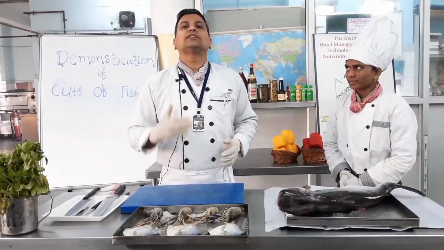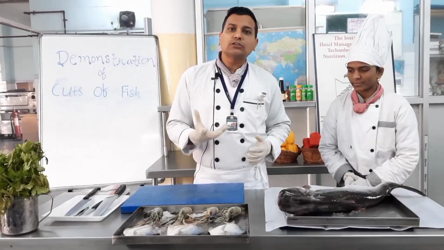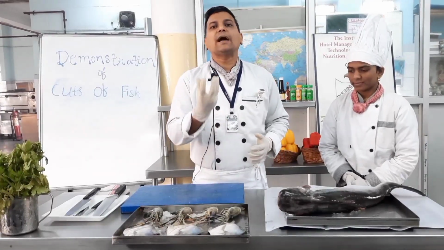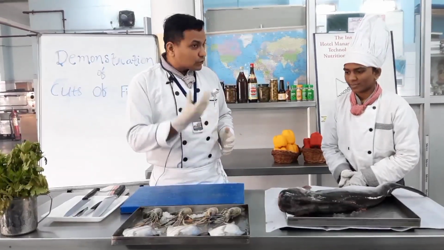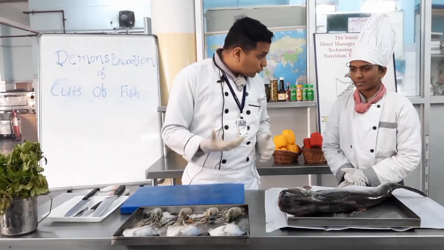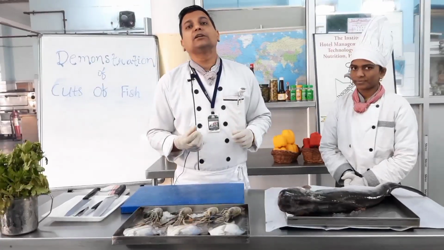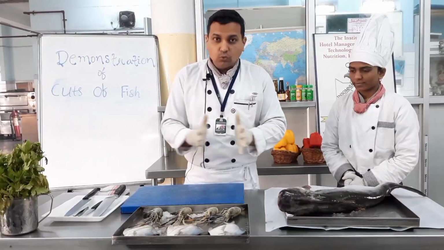Next is cephalopods. Cephalopods are those which have a pod in them. Examples are squid and octopus. They also have tentacles on the top. So that is how you divide.